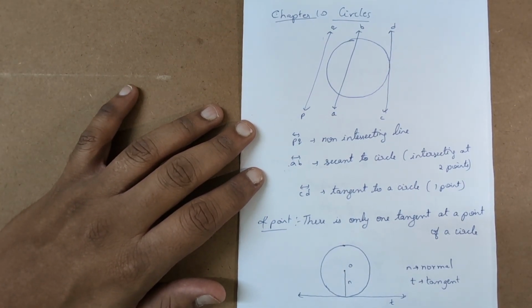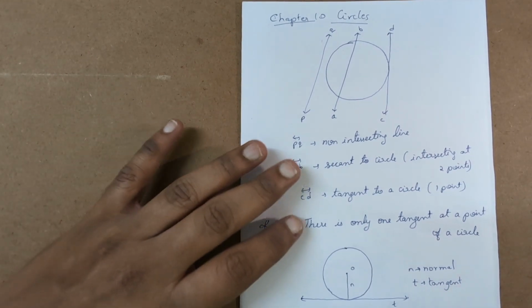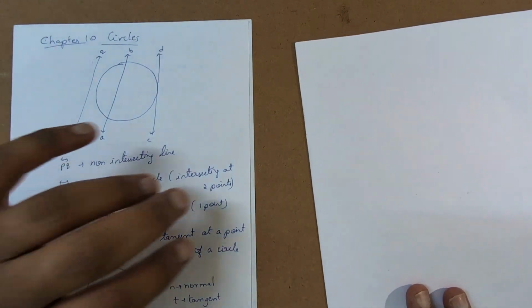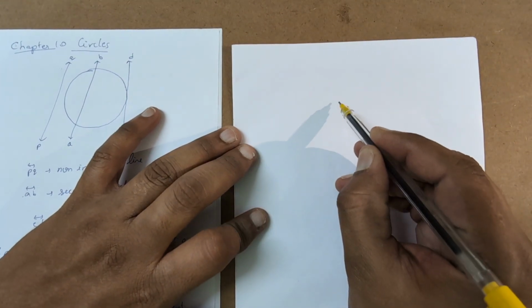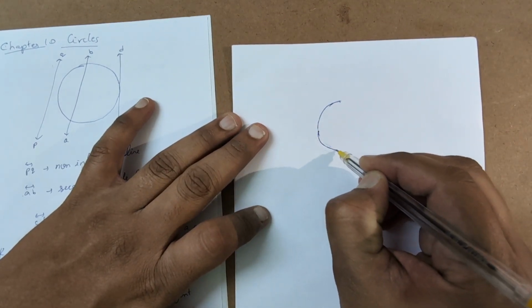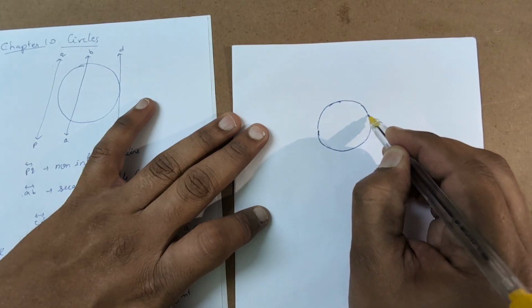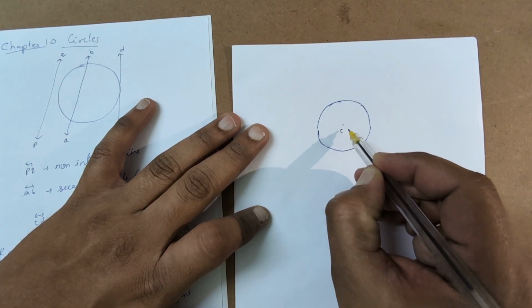So today we are going to do the revision of 10th chapter, that is circles. But before going to the chapter topic, I just want to show you a small revision of what a circle is and all. So suppose this is a circle. For every circle there will be a center.